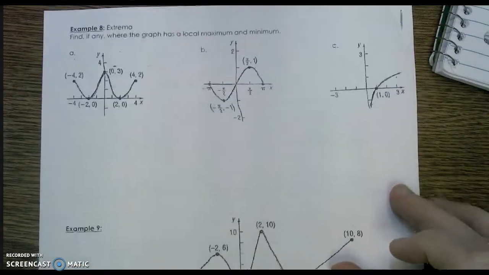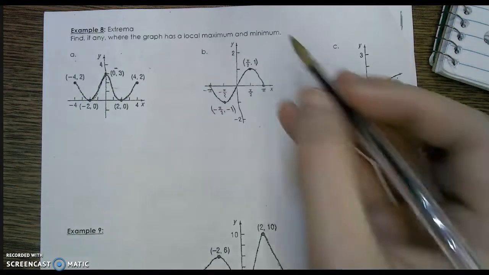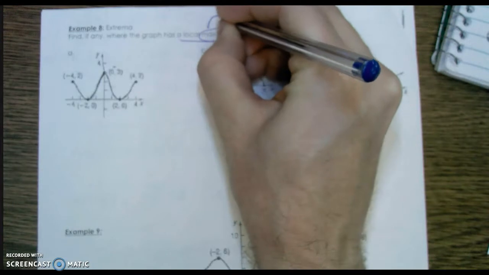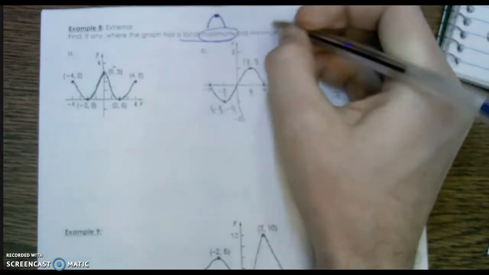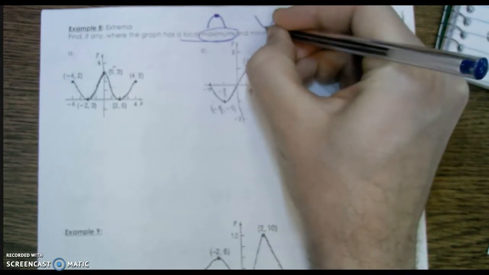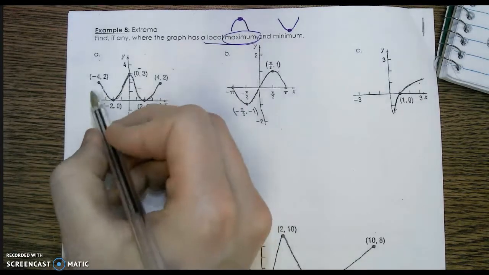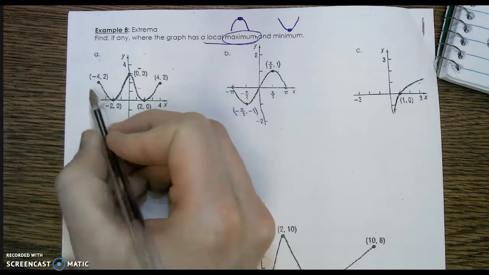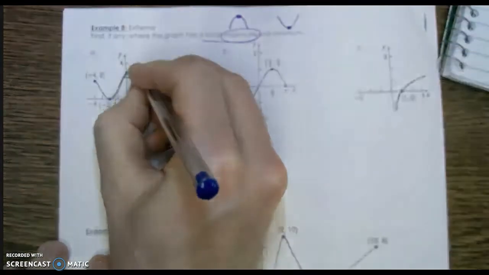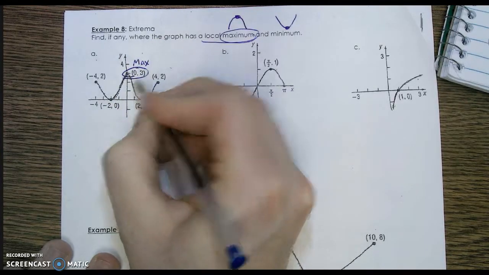In example 8, we are looking for any local maximums or minimums. In order for it to be a maximum, it must increase and then decrease. In order for it to be a minimum, it must decrease and then increase. So here, this is a top point, but it never increased and then decreased. It has to do both. It has to increase and then decrease to be a maximum. So my only maximum is here at (0, 3), because it increased and then decreased.